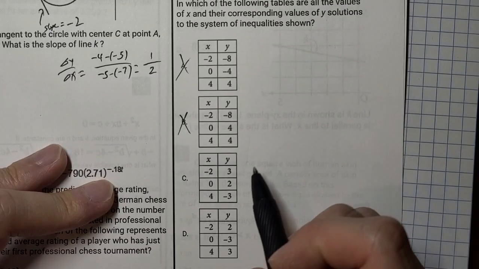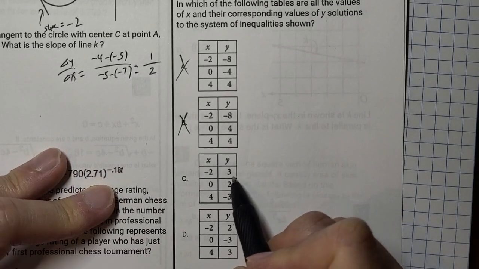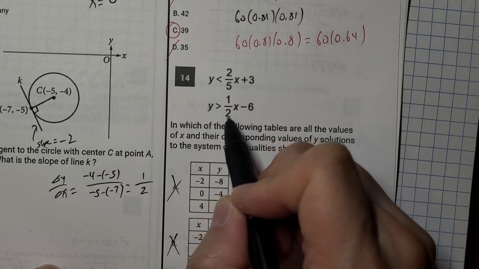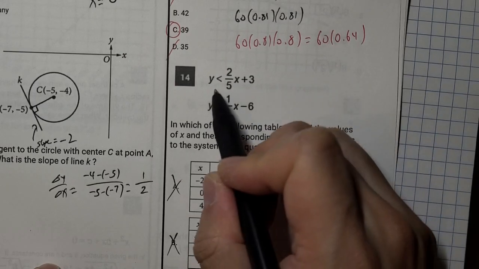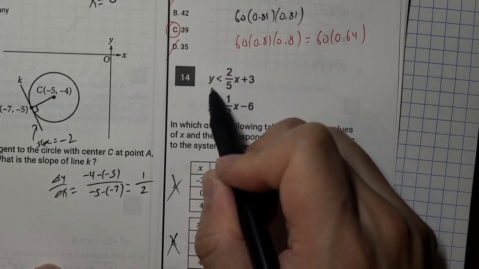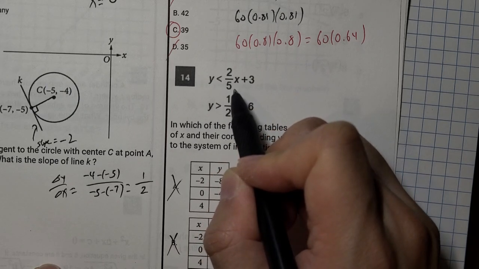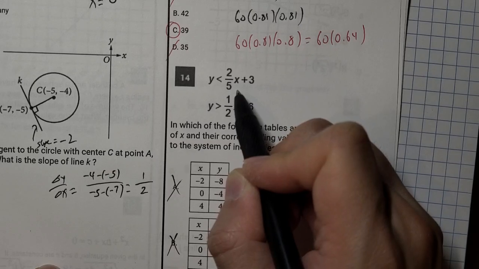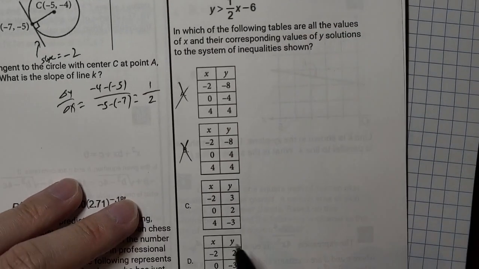Okay, now let's look carefully. Negative 2, comma 3. Is 3 greater than minus, that's for sure true. How about here? Negative 2, comma 3. So 3 less than negative 4/5 plus 3. Negative 3 less than negative 4/5 plus 3. Yes, that is right.